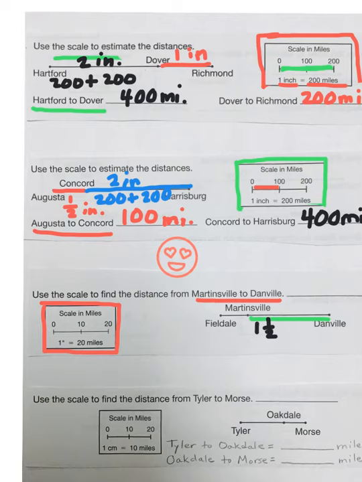So let's see. 1 inch would be about, let's say, right about here. That's 1 inch. So we go back to our scale and we see 1 inch equals 20 miles. So I'm going to write 20 there because that's about 1 inch. Now from this 1 inch mark that I made to Danville, that's the other ½ inch. So I'm going to write that, ½ an inch right there.